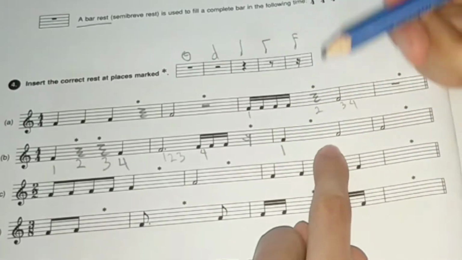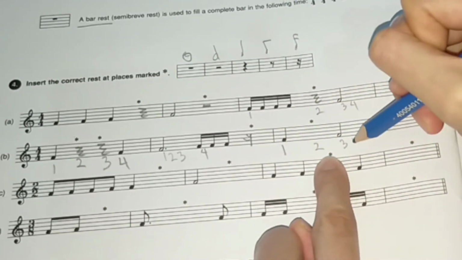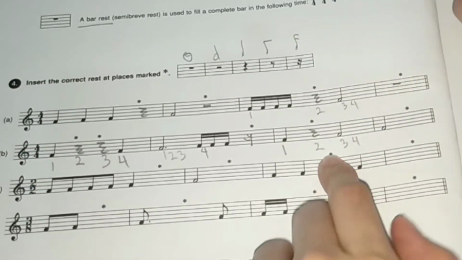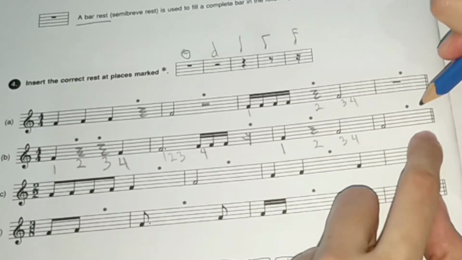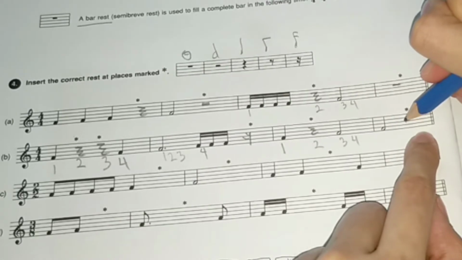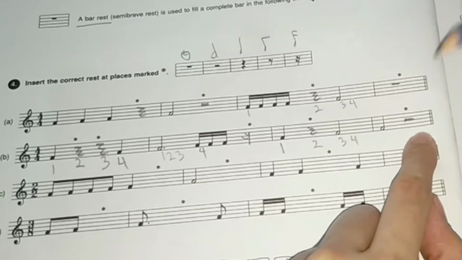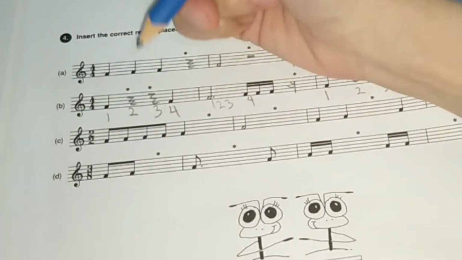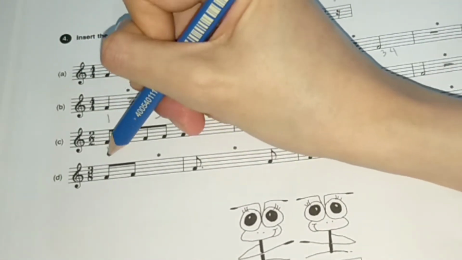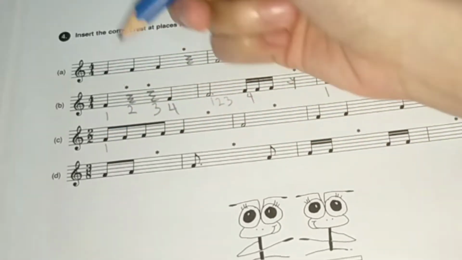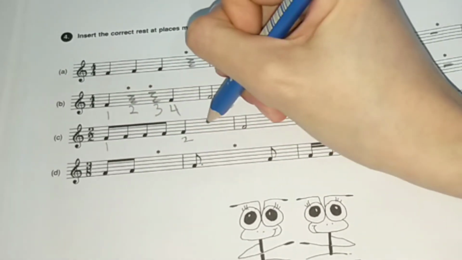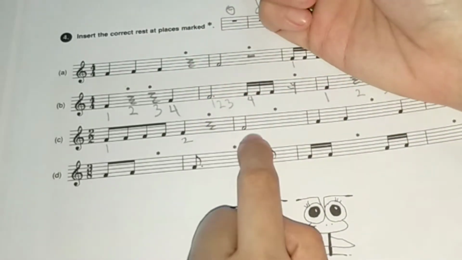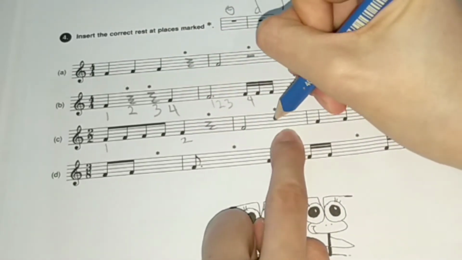Next, this is 1. Second bit is missing. Third and fourth is given. So again, another crotchet rest. 2 counts is given. So another minim rest will be enough. Now 2 minims in a bar. This 4 quaver makes 1 minim already. This one, you only need 1 more crotchet to make a minim. So 1 minim here, another minim here.